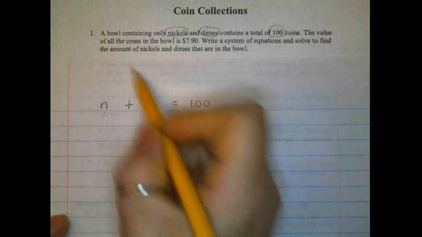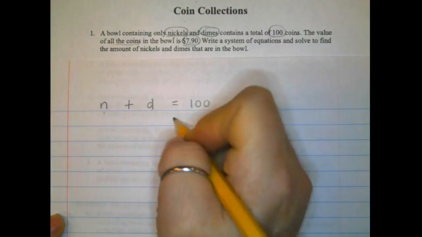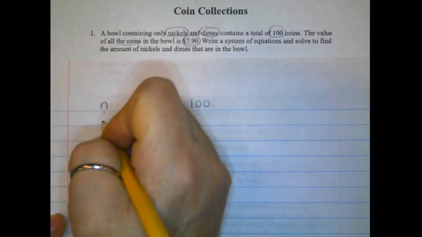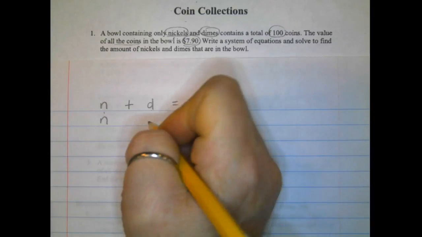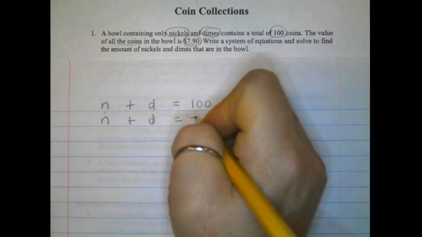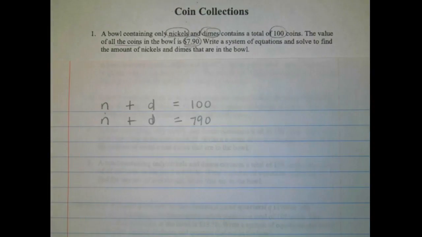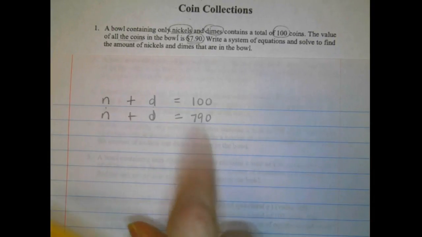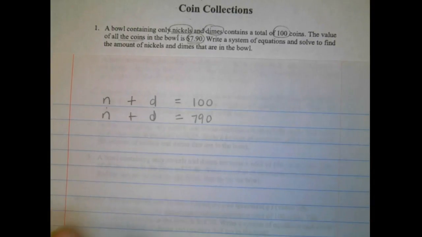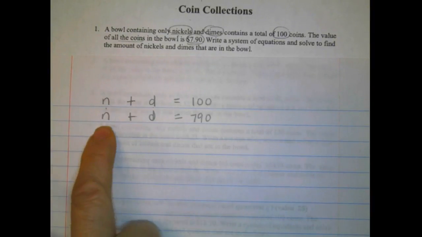It says the value of all the coins in the bowl is $7.90. So we know that the number of dimes and nickels equals $7.90. But that can't work, right? Because this is a value. And I just dropped that decimal to make it easy. Okay. What is the value of a nickel?